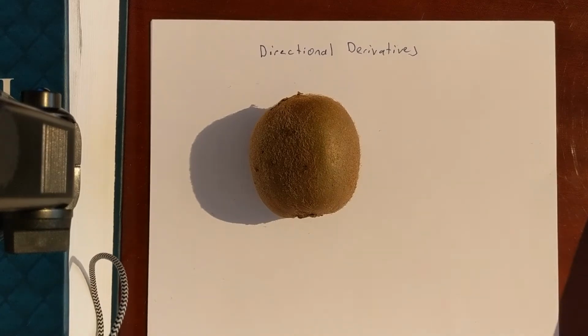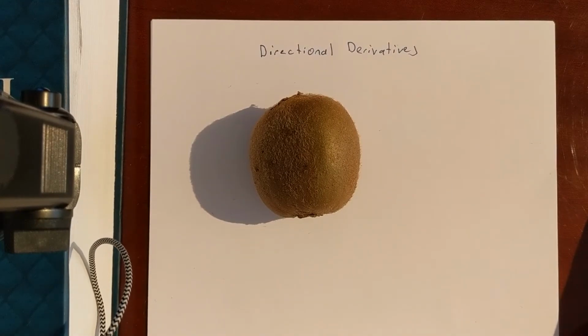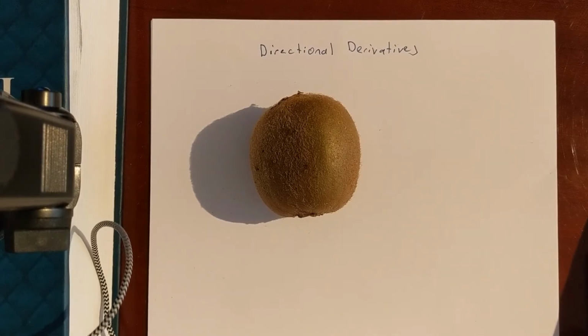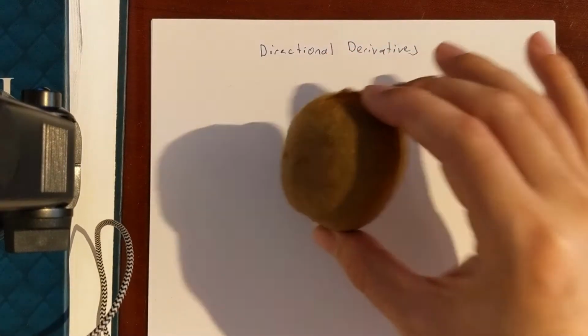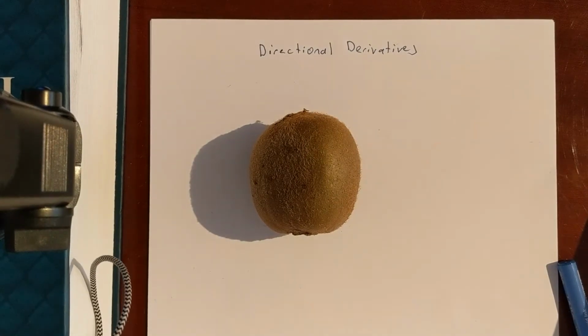Now, because we're talking about three dimensions when we say multivariable calculus, it's kind of hard to imagine what's going on. And these surfaces live in three-dimensional space. My drawing capabilities are very limited, so I thought we could see this using this piece of fruit. So I got a kiwi, and we're going to talk about directional derivatives using the kiwi.